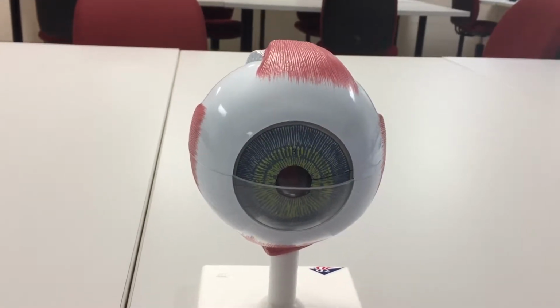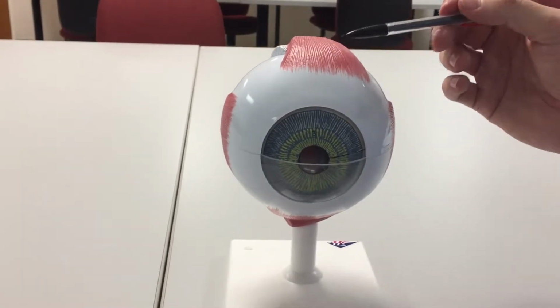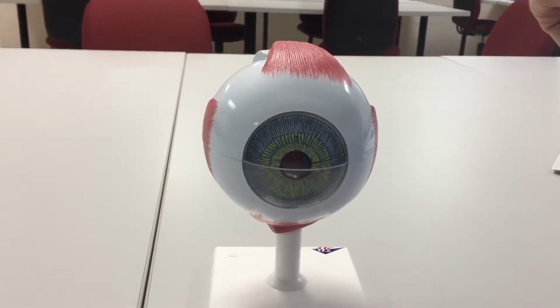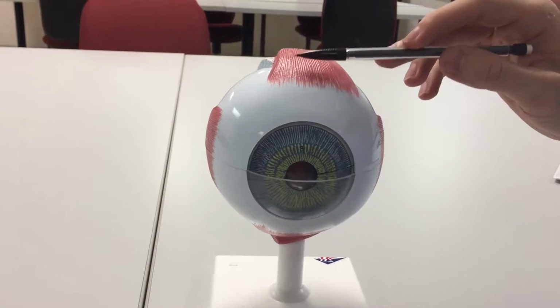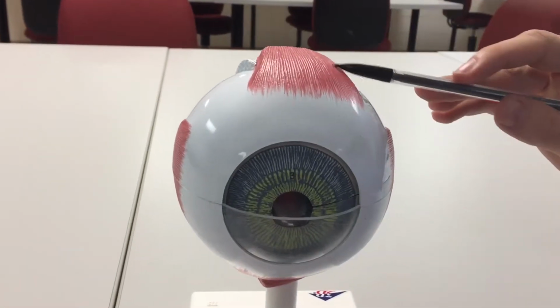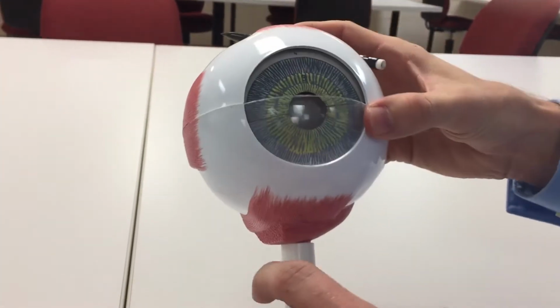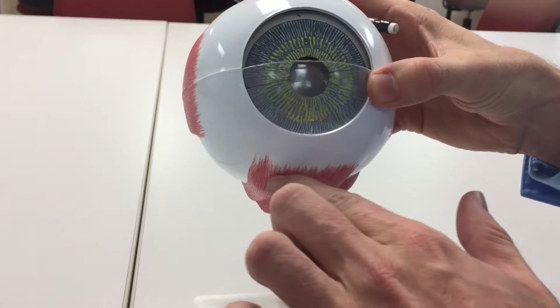The first thing that we're going to talk about are these muscles that move the eye up, down, left, right. These muscles are called the extrinsic eye muscles or the extraocular eye muscles. This large muscle on top is called the superior rectus muscle. This muscle on bottom here is called the inferior rectus muscle.